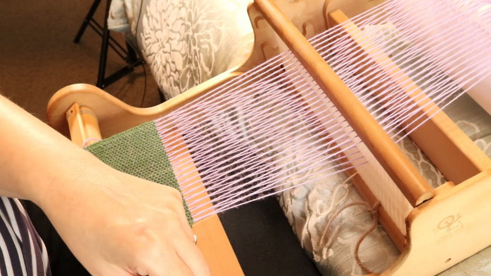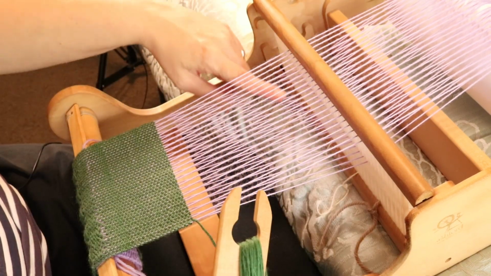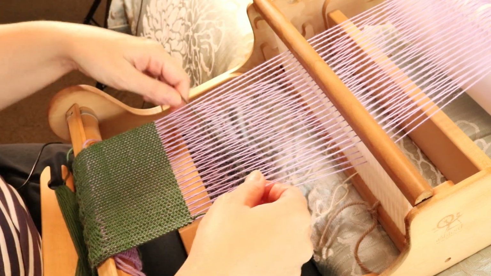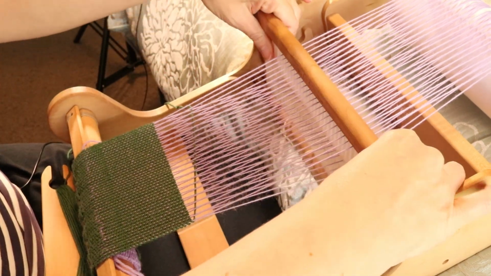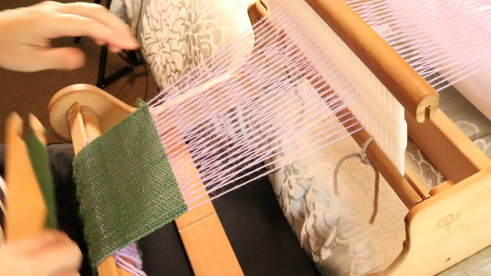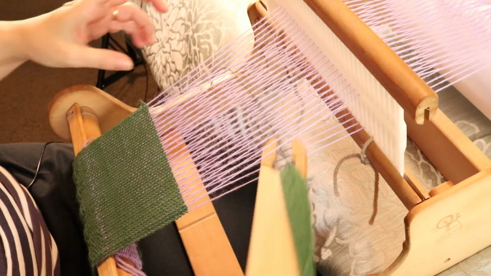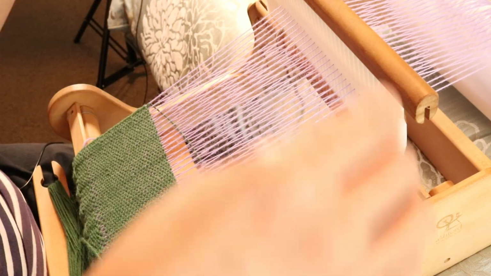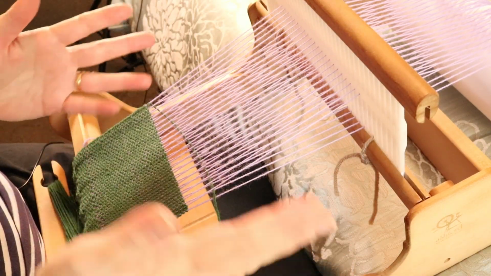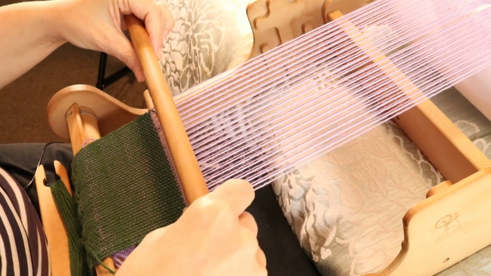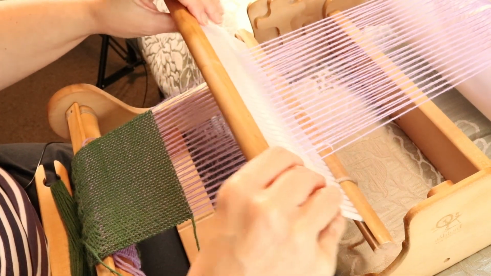The problem with floats is that they mostly occur on the bottom layer, not the top. So you're weaving along quite happily. You get to the end of a potentially long project. You take a piece off the loom and you start looking it over, admiring your beautiful work, and then you turn over the back and you find that there are floats. And the floats can be any kind of length.